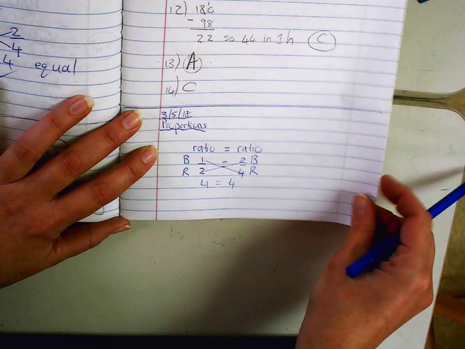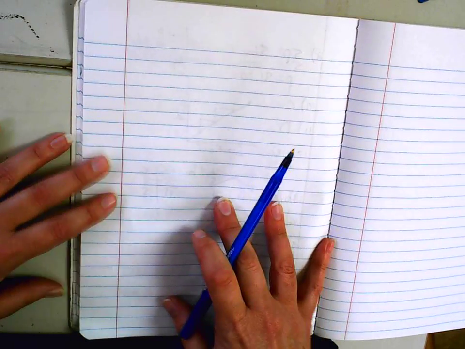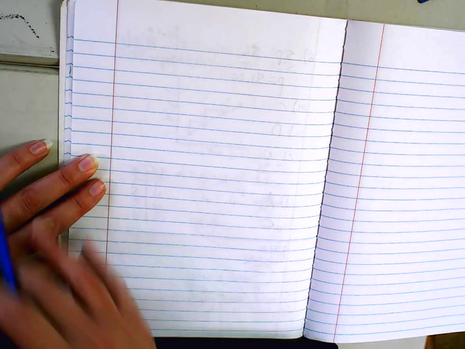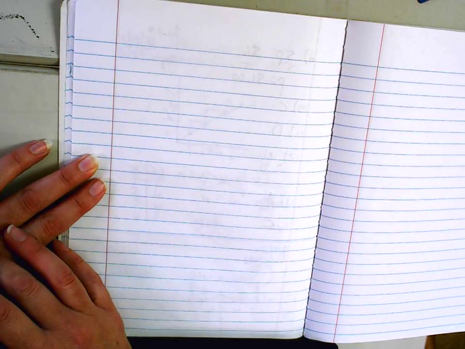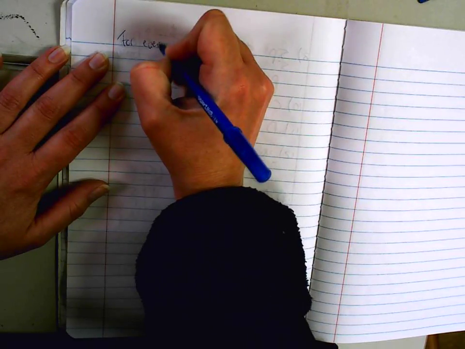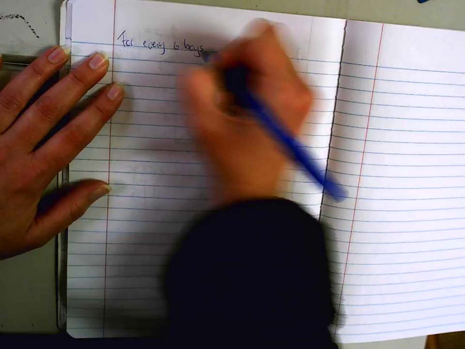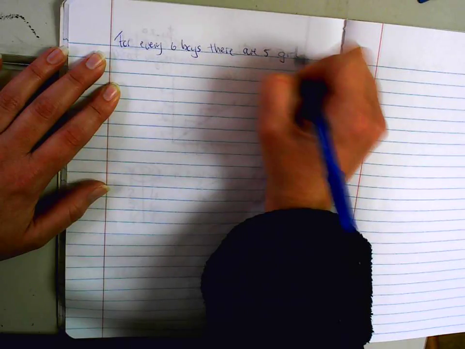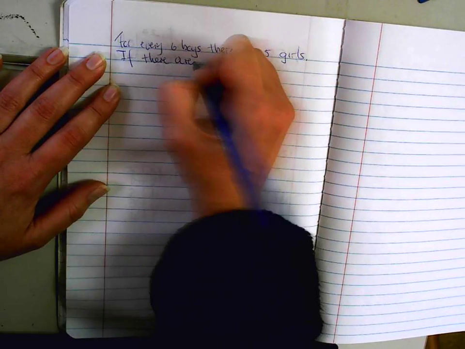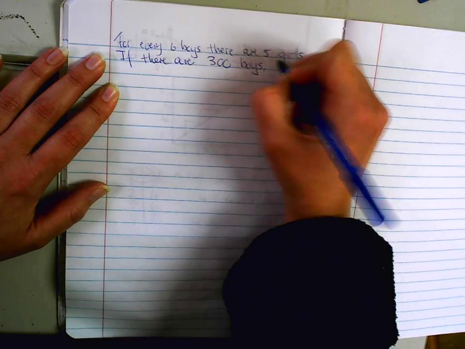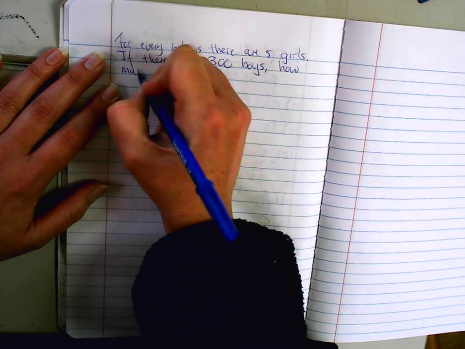Now, I'm going to turn the page. Usually, when they ask a proportion problem, there is a number missing. So a proportion has 4 numbers, but in a proportion question, they only give you 3. The 4th one is missing. For example, for every 6 boys, there are 5 girls. If there are 300 boys, how many girls are there? Okay?